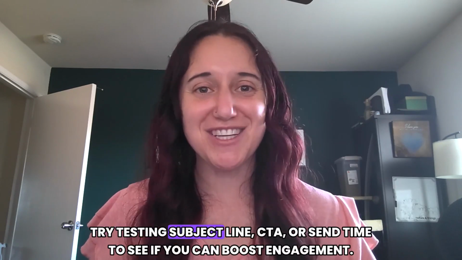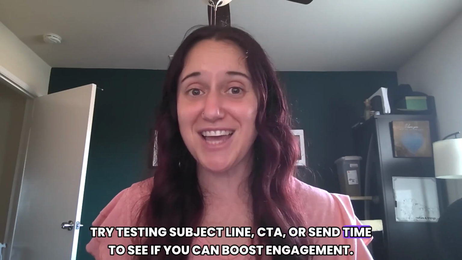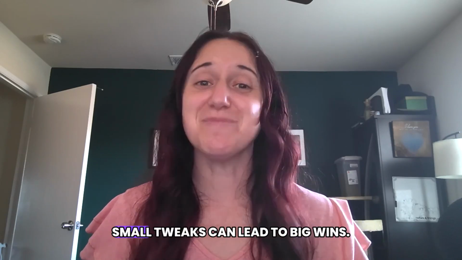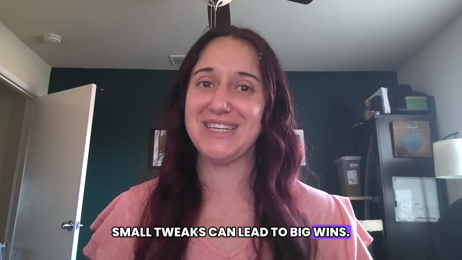A bonus challenge for today is to A/B test one element in your email nurture funnel. Try testing subject line, CTA, or send time to see if you can boost engagement. Small tweaks can lead to big wins.